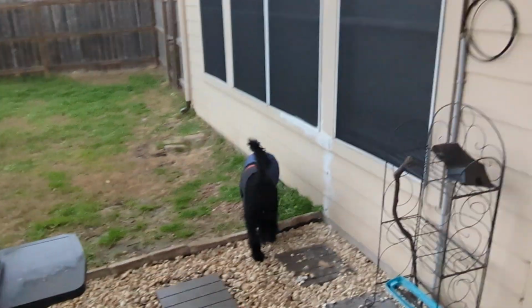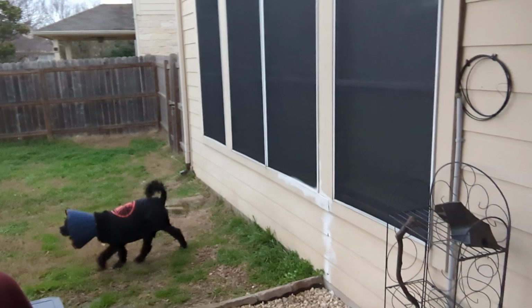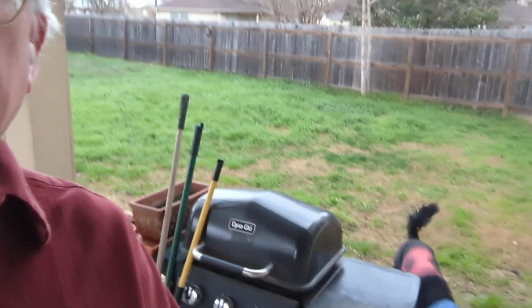Well, you guys have a wonderful day. Pepper is supposed to lose that cone this Monday. She had really strong sutures put in, and she has to wear the cone because she can't chew them out. If she chews them out, that would be bad.